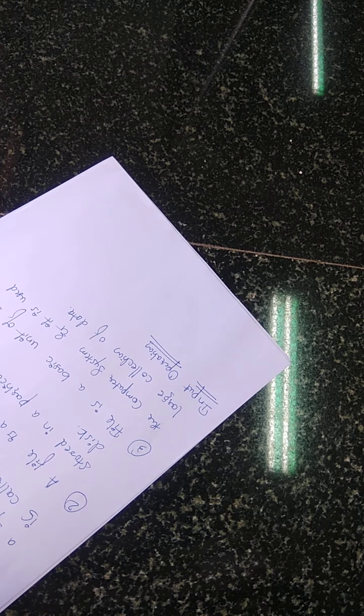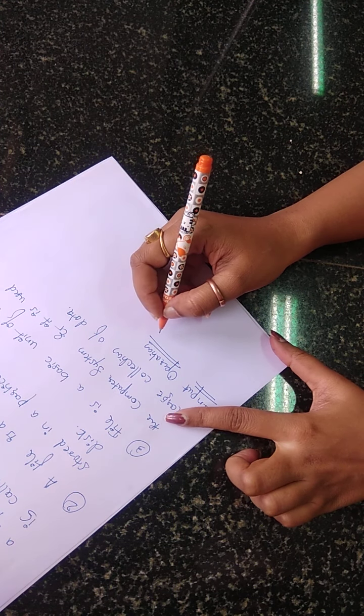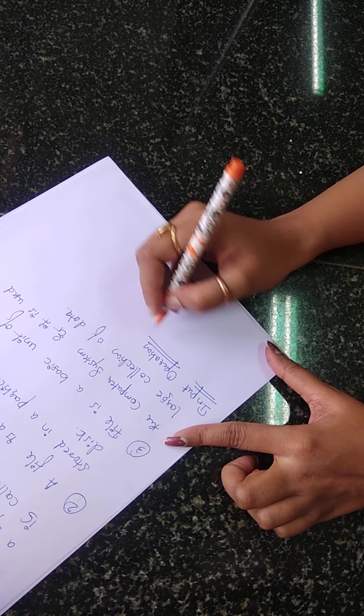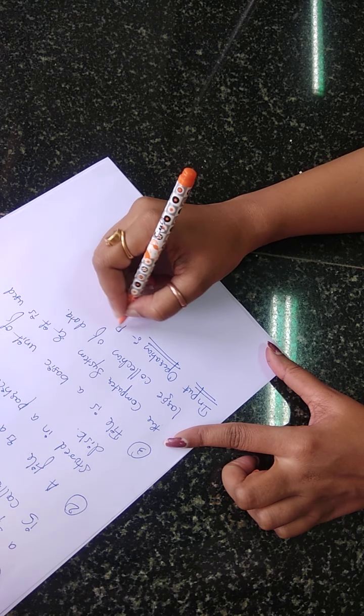Let me give you the meaning. Write down: first, the input operation.